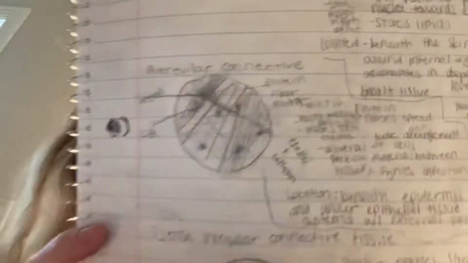And so the function of loose connective tissue is really universal packing material for your tissues. And it also fights infection. And it helps withstand pulling pain, so it makes your skin more elastic. And it's located beneath the epidermis layer and under the epithelial tissue of body systems where there's external openings. So here's one more look.